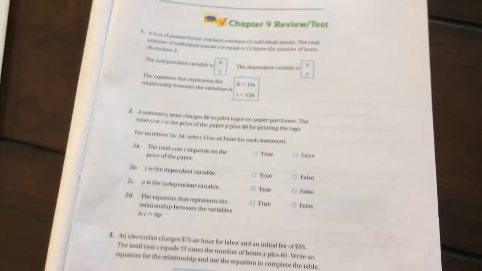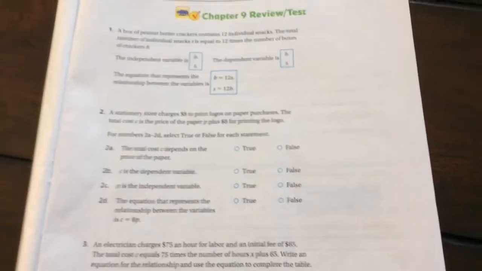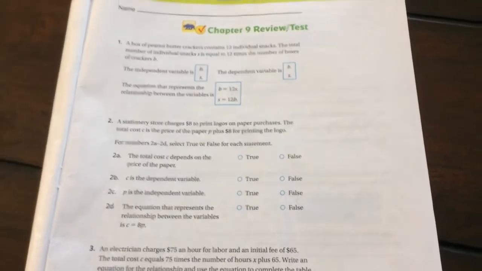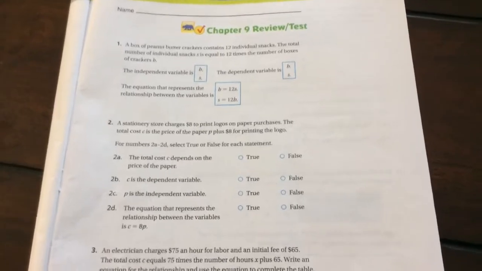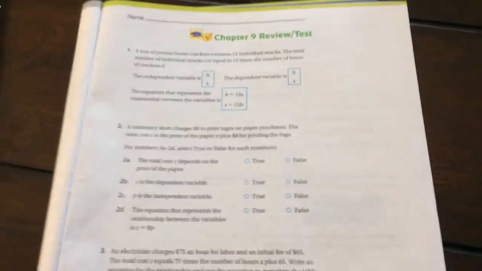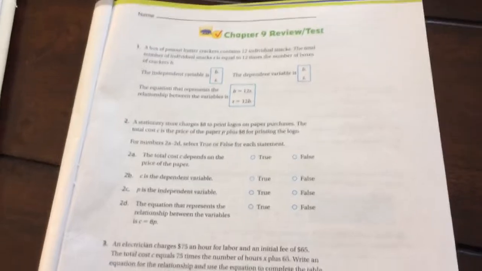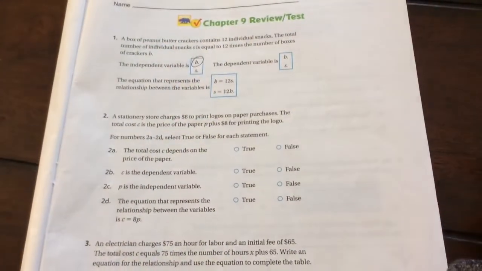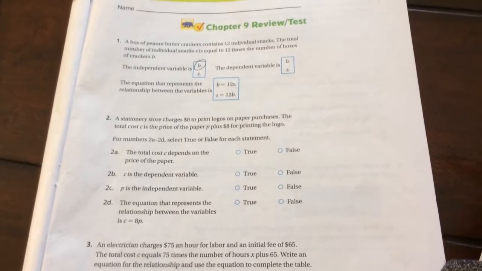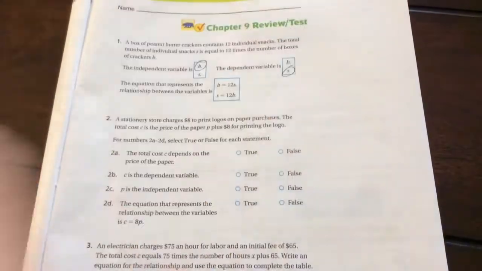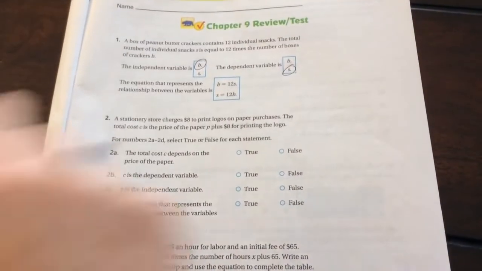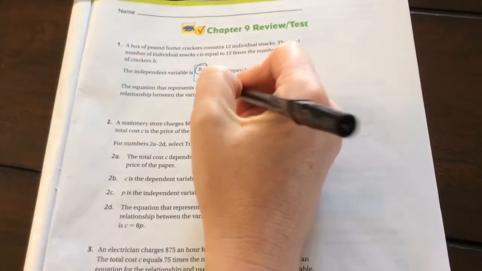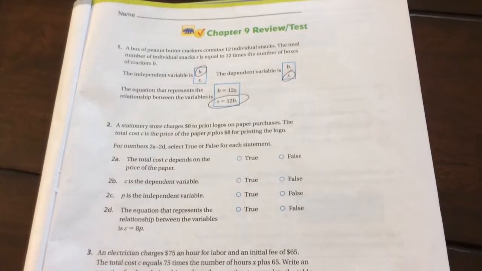So number 1 says, a box of peanut butter crackers contains 12 individual snacks. The total number of individual snacks, S, is equal to 12 times the number of boxes of crackers, B. So the independent variable is B, the number of boxes, and the dependent variable is S, the number of snacks. The equation that represents the relationship between the variables is the number of snacks equals 12 times the number of boxes.